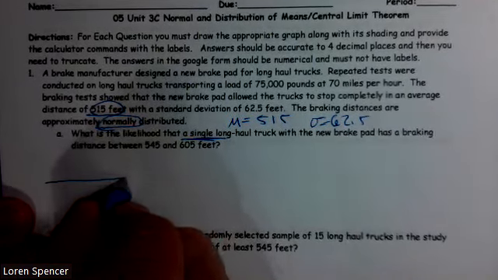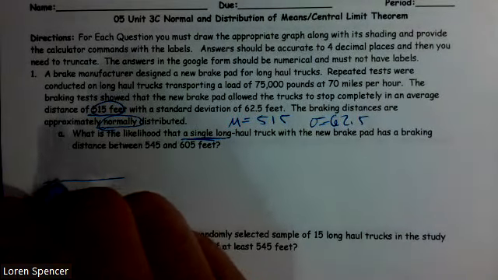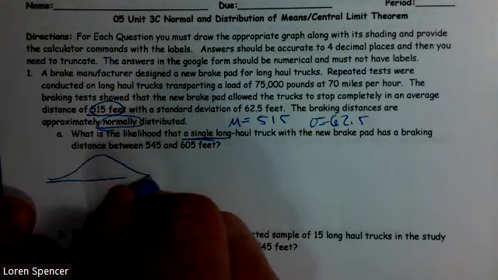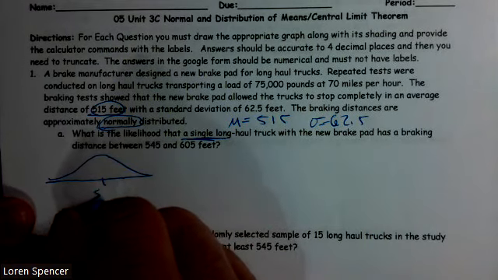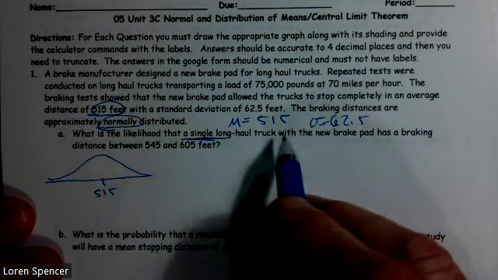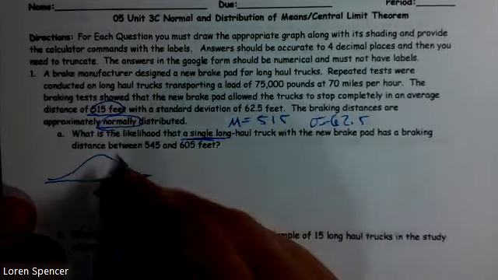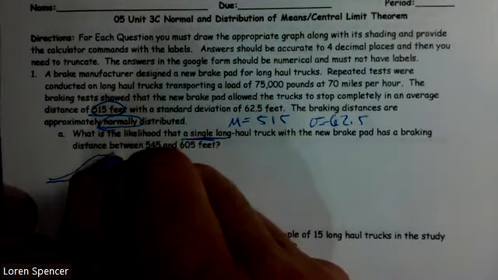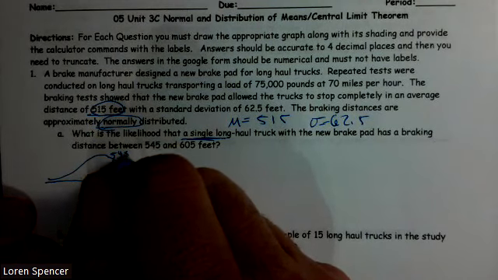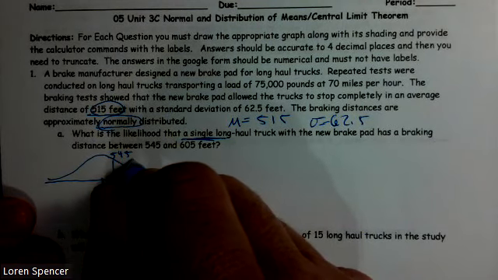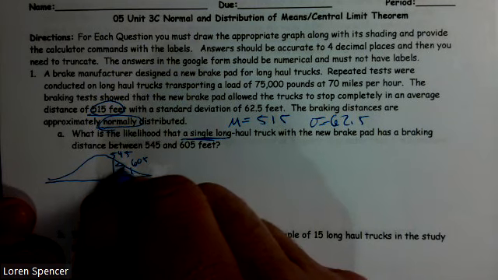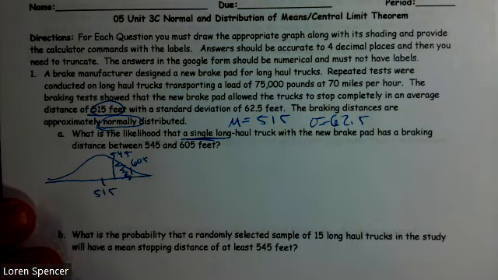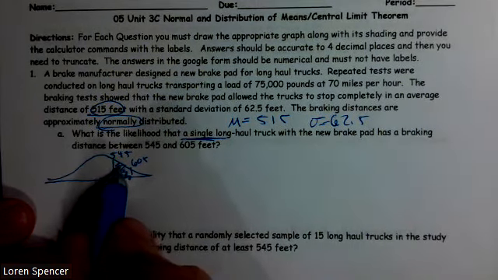So we have a mean of 515. We want to know 545, which is above it. We also want to know 605, which is also above it. So we're looking for the distance in between, 545 to 605.